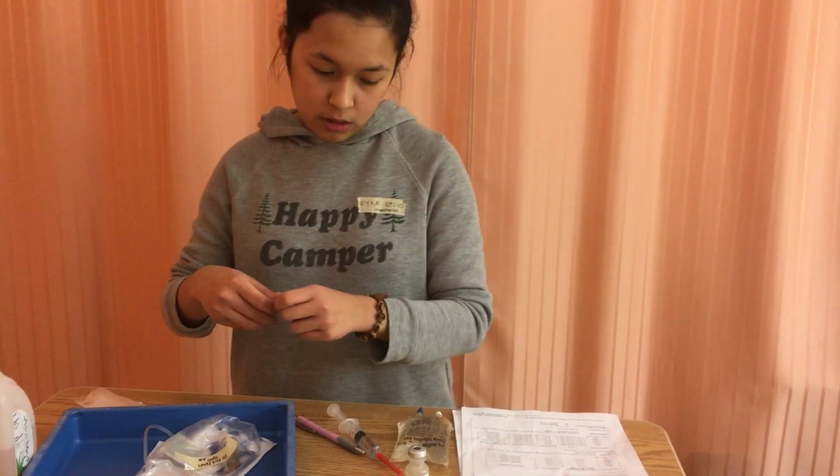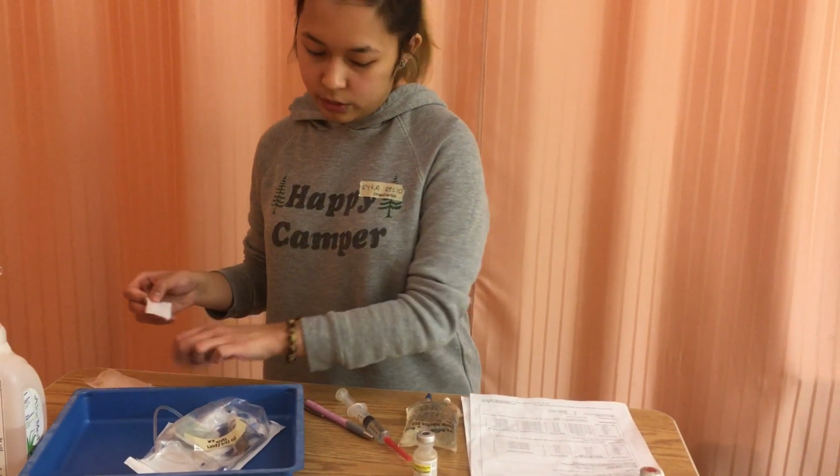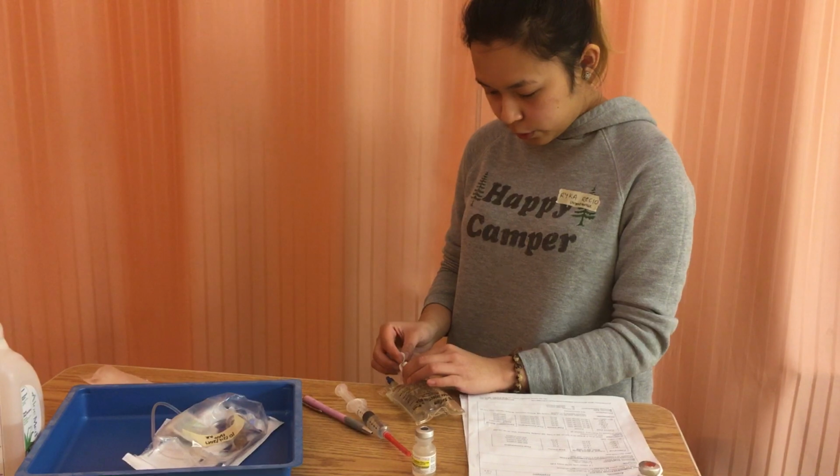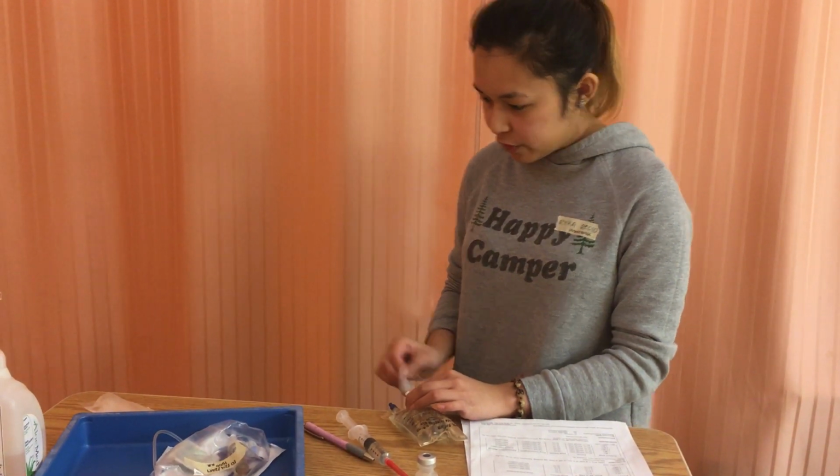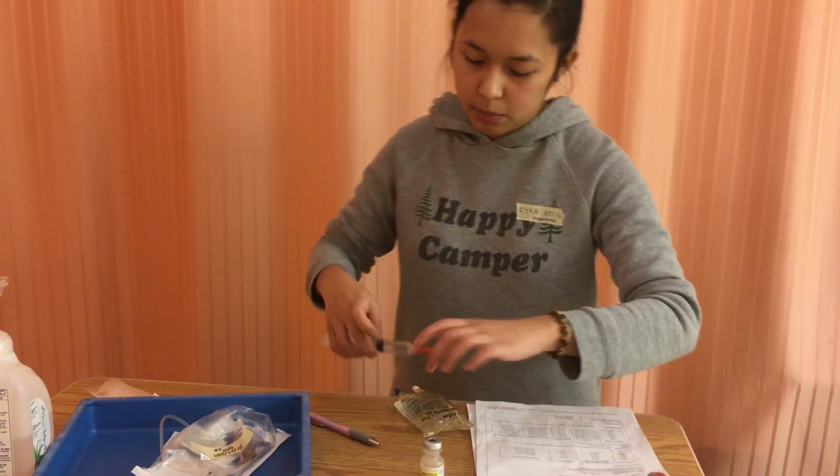So I'm just going to swab the injection port for 30 seconds and let it dry for 15. Going to dilute.